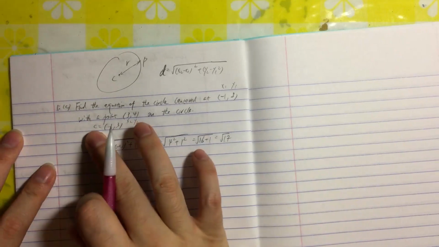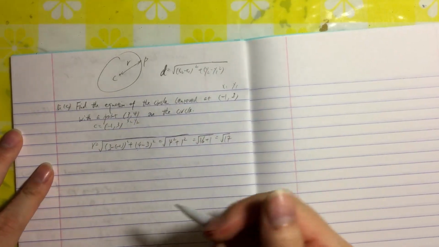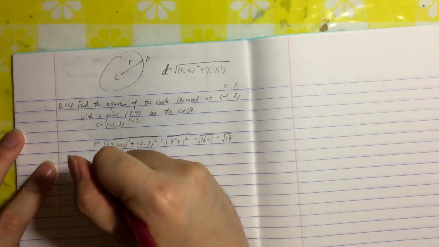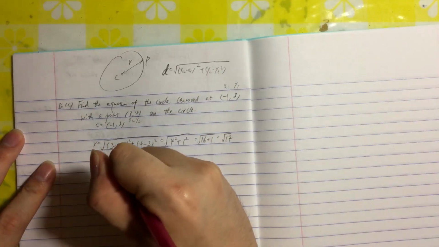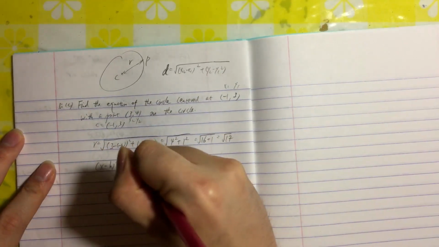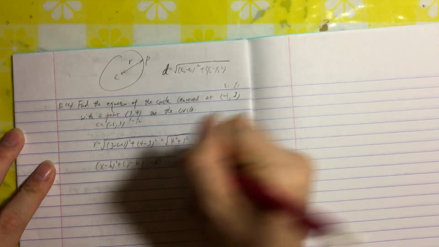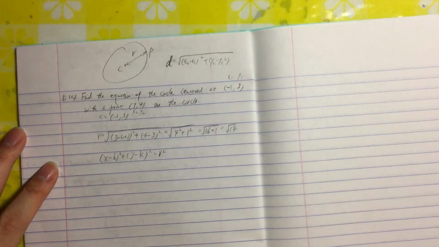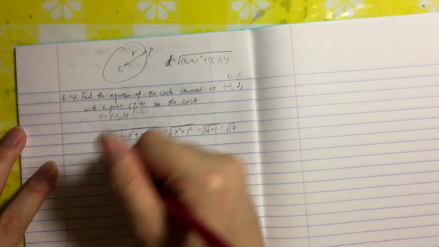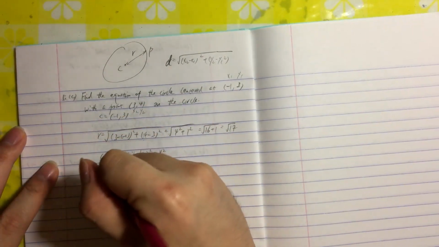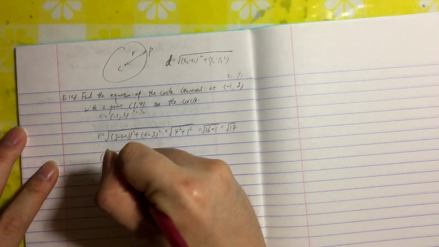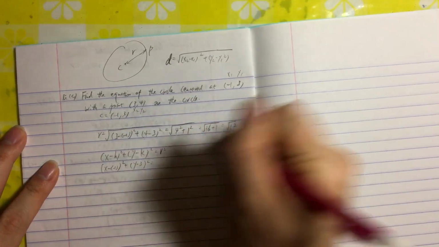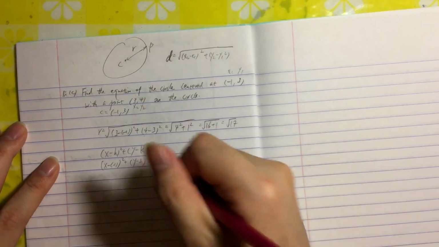Once we know the center and the radius, we can plug in to find the equation of the circle. The equation of a circle is x minus h squared plus y minus k squared equals r squared. Plug in the center and radius. Here the center is -1 and 3. So h is -1, k is 3. R is the square root of 17.